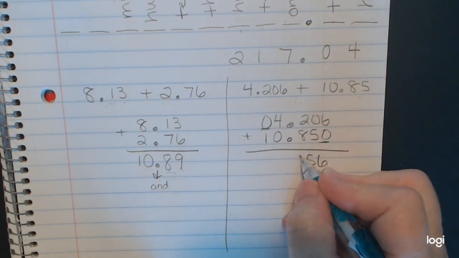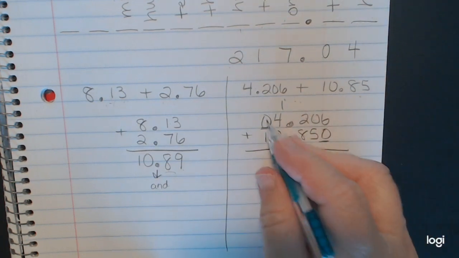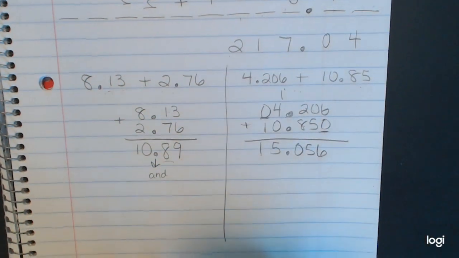2 plus 8 is 10, so we carry the 1. 4 plus 1 plus 0 is 5. And 0 and 1 is 1. Don't forget to bring your decimal straight down.